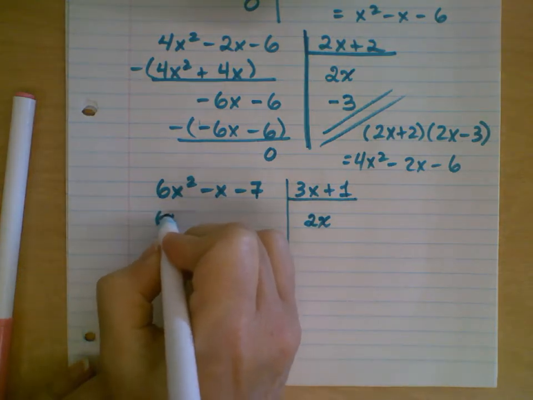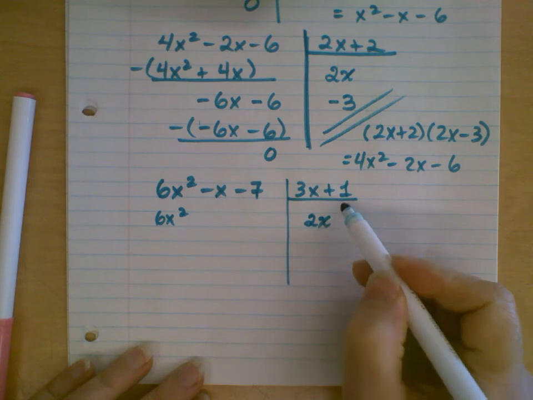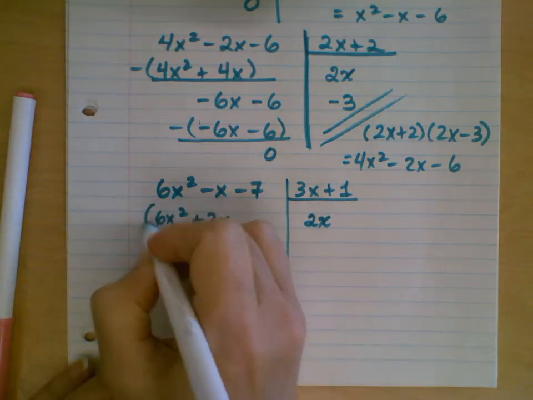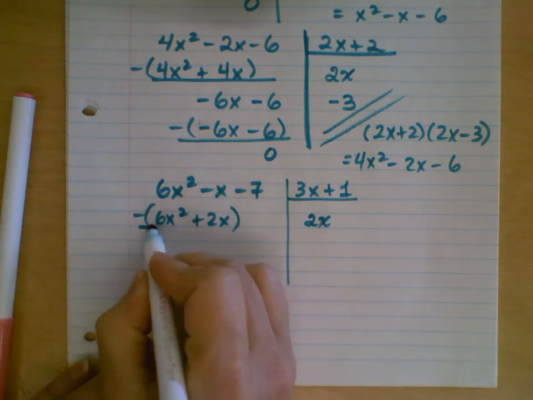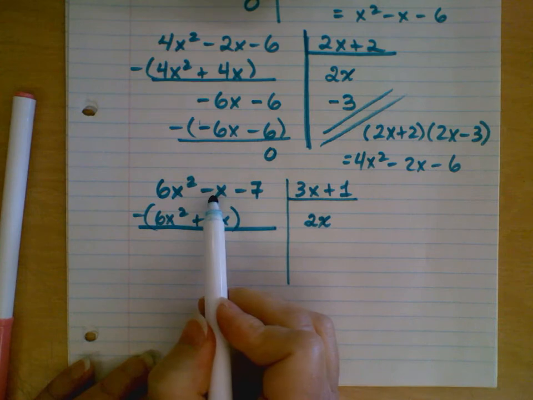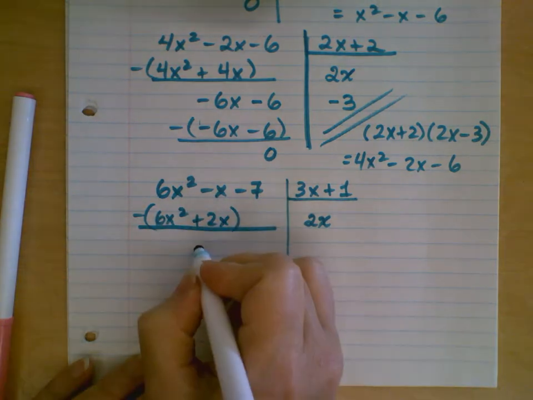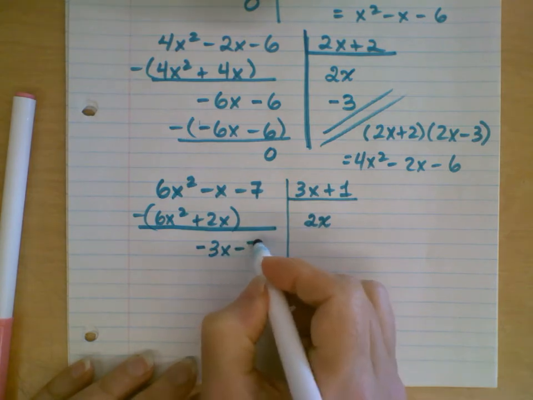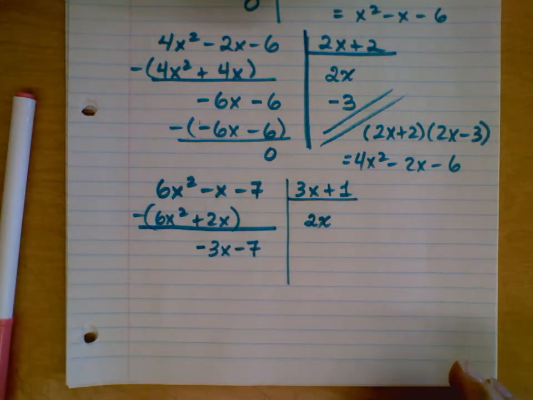That results in 6x squared. And then 2x times 1 is 2x. And I'm subtracting the binomial from the original total. My remainder, negative 1 minus 2 is negative 3x. And I still have that negative 7 remaining. I haven't done anything with that yet.